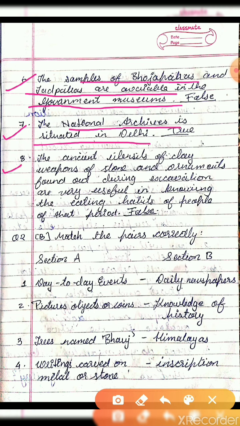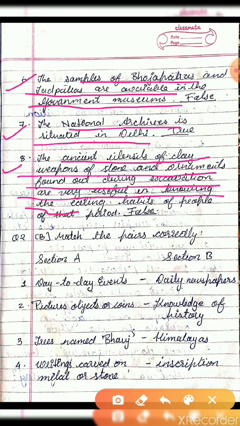The eighth one: utensils of clay, weapons of stones and ornaments found during excavation are very useful in knowing the eating habits of people of that period.